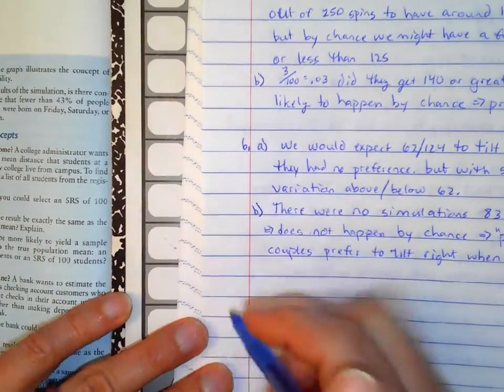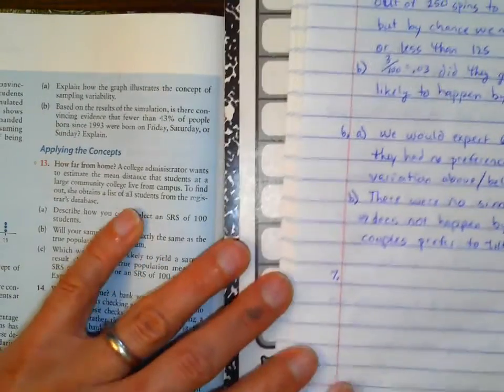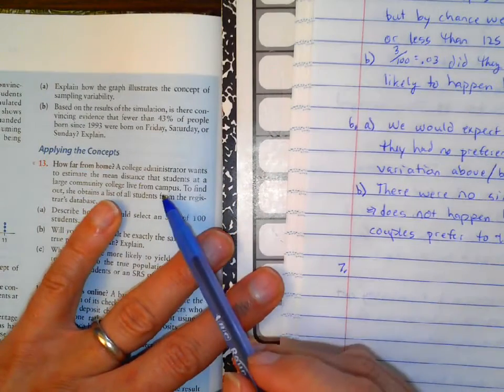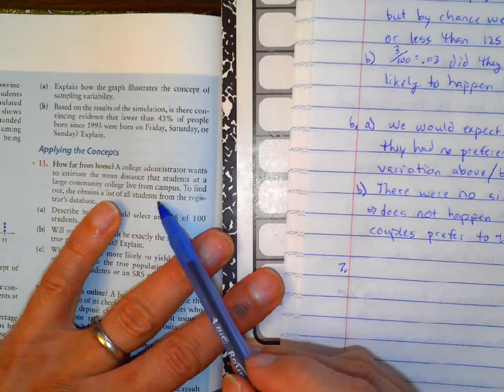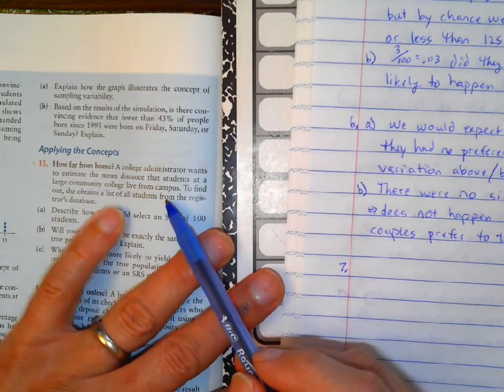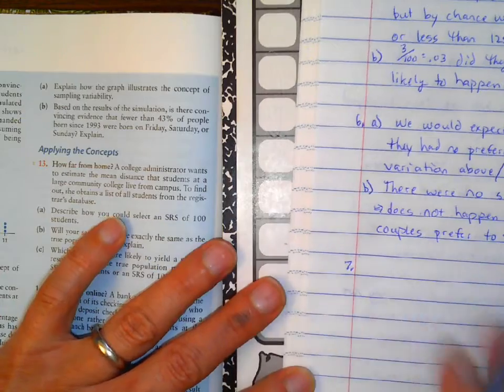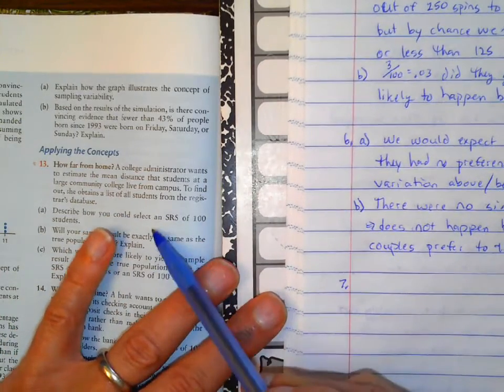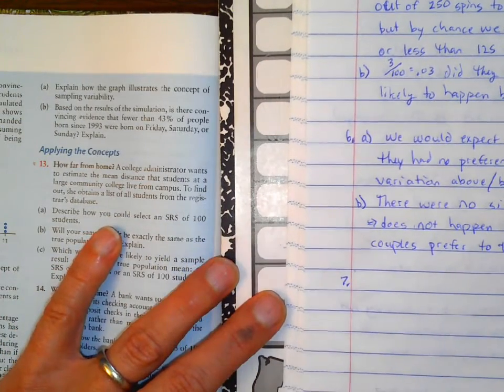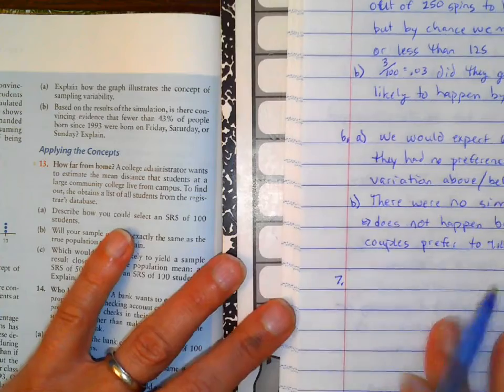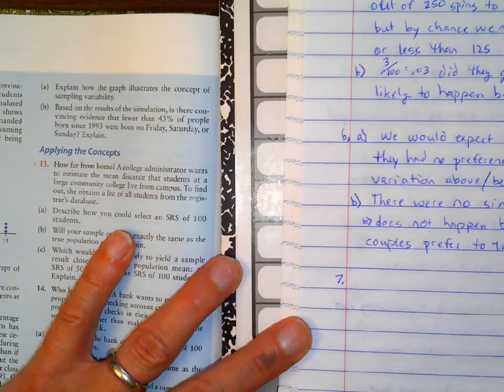And our last problem. A college administrator wants to estimate the mean distance that students at a large college live from campus. To find out, she obtains a list of all the students that go to the school. How would you select a simple random sample of 100 students? Okay, now you can use the slips of paper or random number generator.